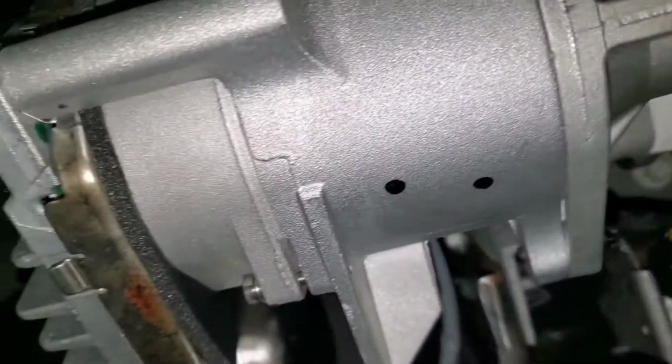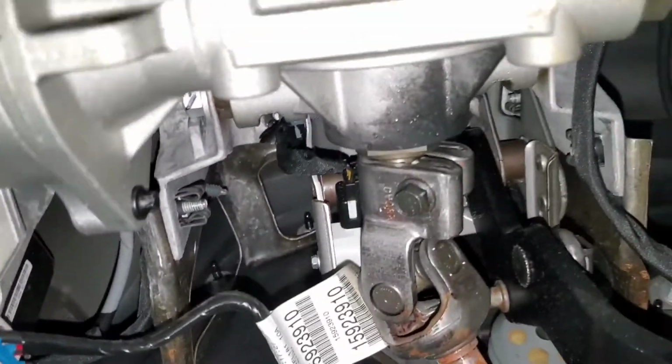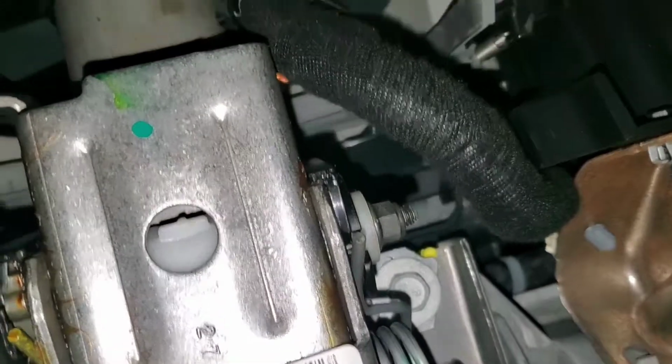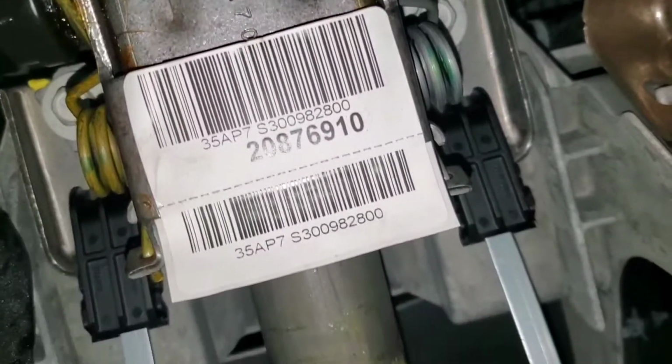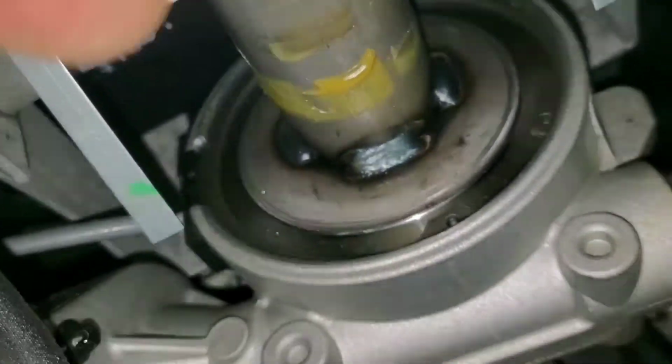The control unit is part of this motor assembly here that bolts onto the side. Okay, so the column here was the old repair recommendation, but our sensor lives back there.